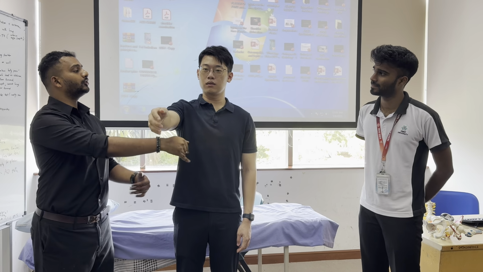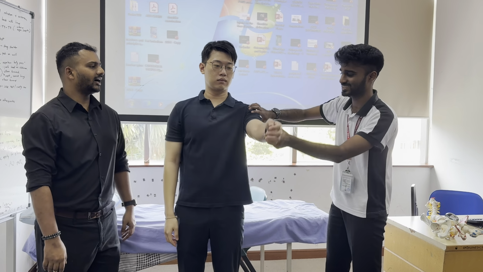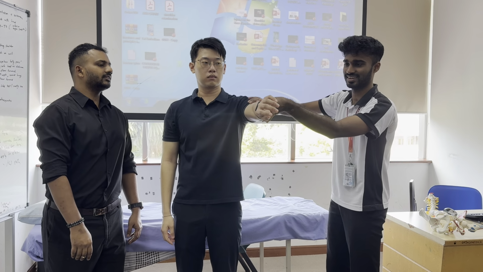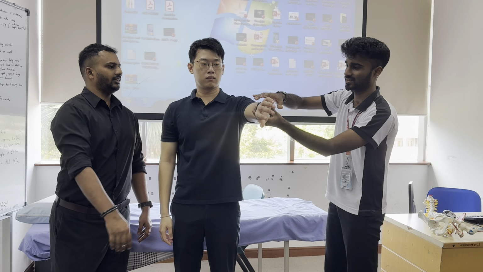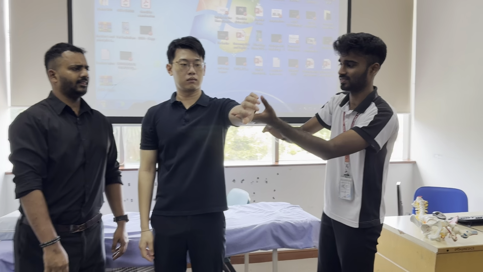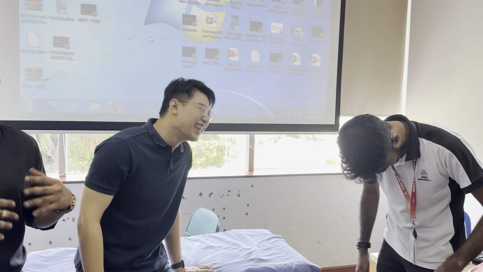What is O'Brien test? Two parts. One, flex the arm 90 degrees. When you hear these terms, you should be able to visualize directly. Then we internally rotate, thumb downwards. Then we apply downward force and ask the patient to resist. If it's painful, we have a labral tear. Not labial, labral.